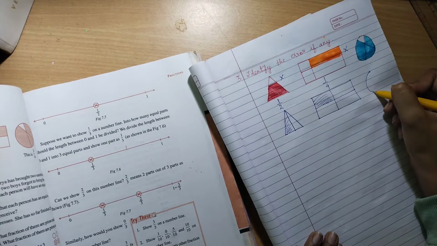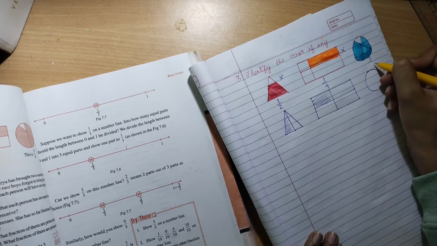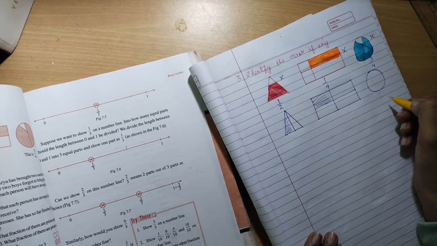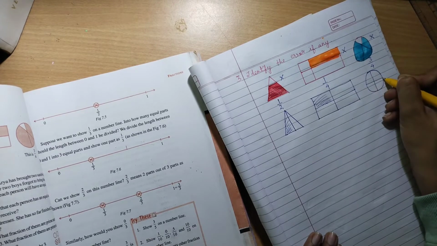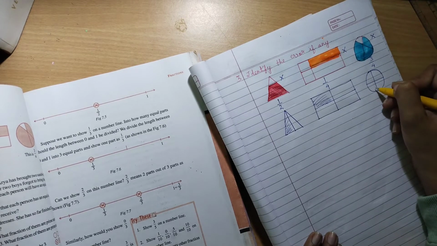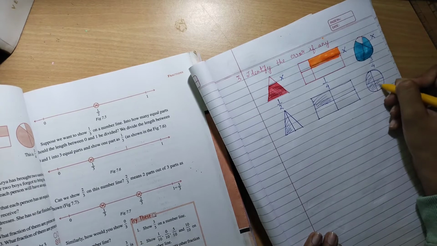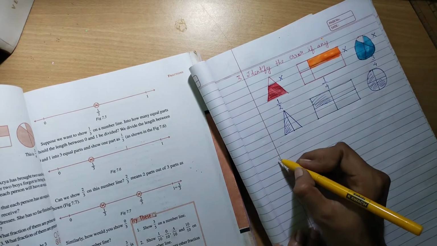Now let us move to this circle part. When you go for this circle part, it is showing that it can be 3 by 4. No, it is not 3 by 4. Why? Because this circle is not distributed equally. If it is done in this manner, then only it can be 3 by 4. So this is just for explanation. What will be our answer?